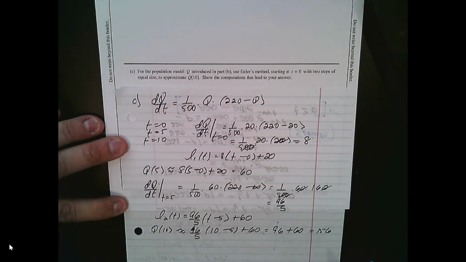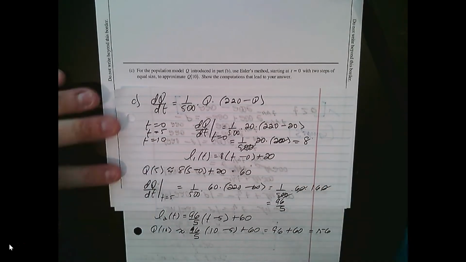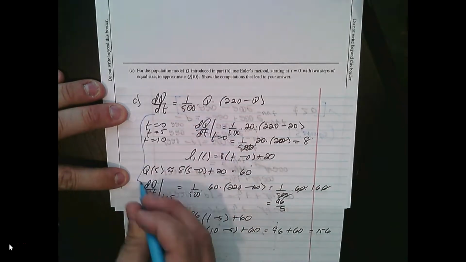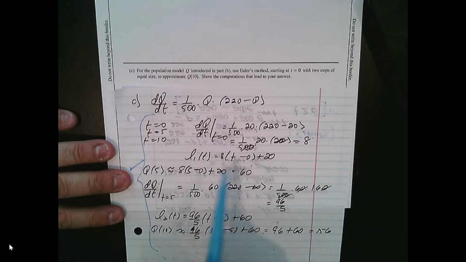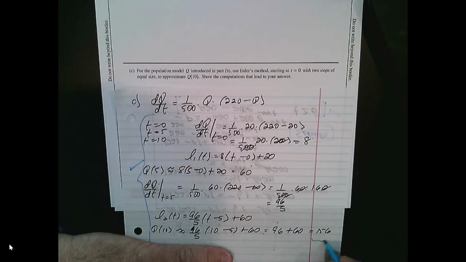Nice job. Now, in terms of awarding points, they say 1 point for Euler's method with 2 steps. So what exactly does that mean? It means that you went through this process and you get 1 point. Maybe you made some computational mistakes along the way. Maybe you went from t equals 0 to t equals 6. I think that's crazy, but maybe that's what you did. And then 1 point for the final numerical answer.